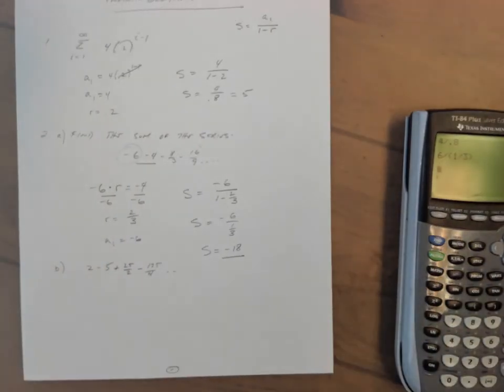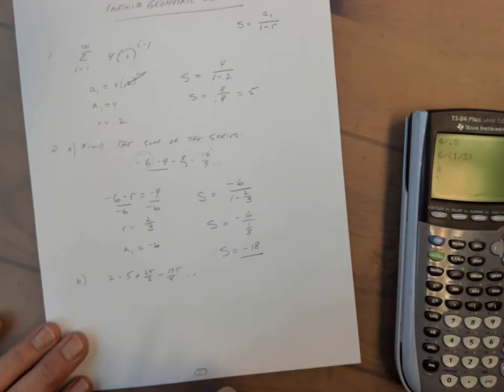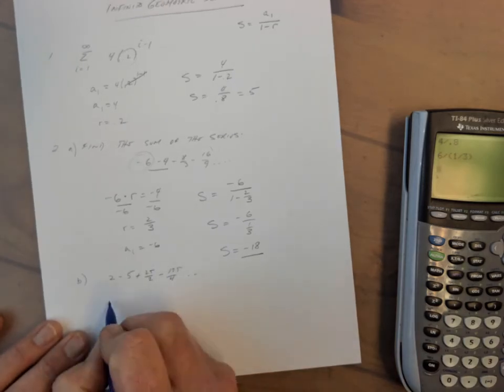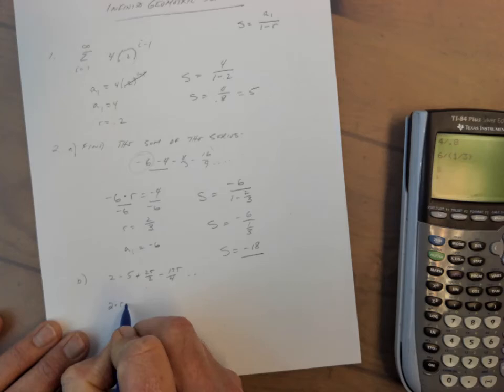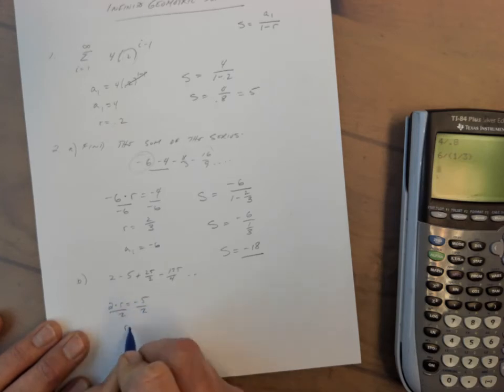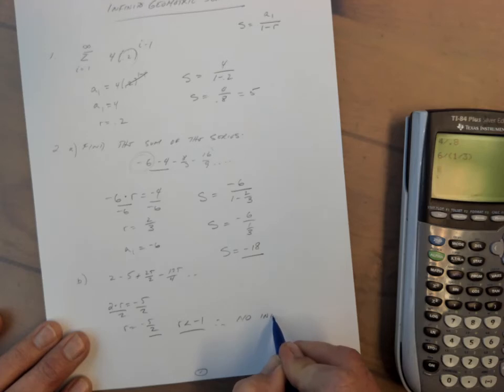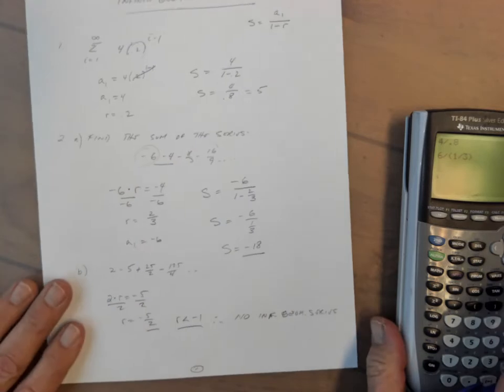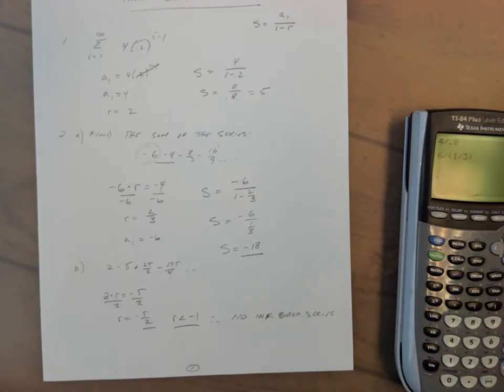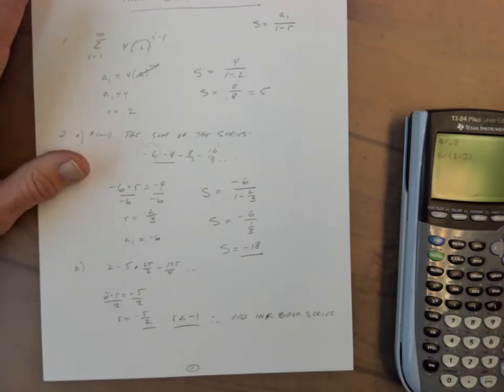So there's our sum. Okay, again, next we're looking at this, and we have to find our common ratio. So 2 times R equals -5, divide by 2. R is -5/2. I see that works here as well. But unfortunately, that R is less than -1. So therefore, there is no infinite geometric series because this sum would not converge onto one number. So there is no sum to compute here.